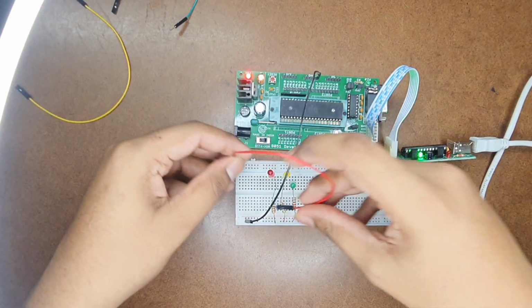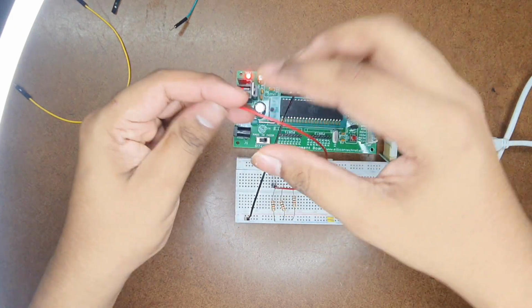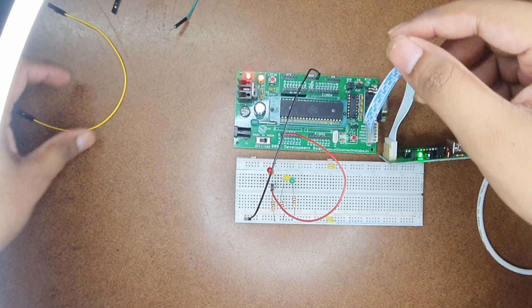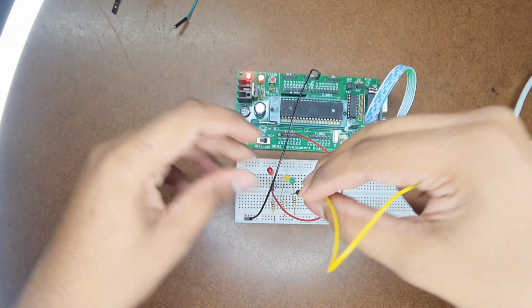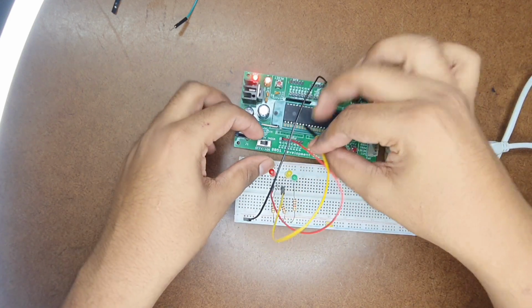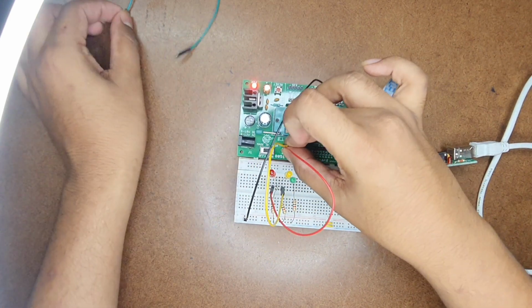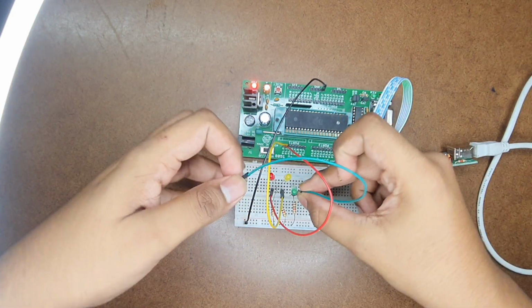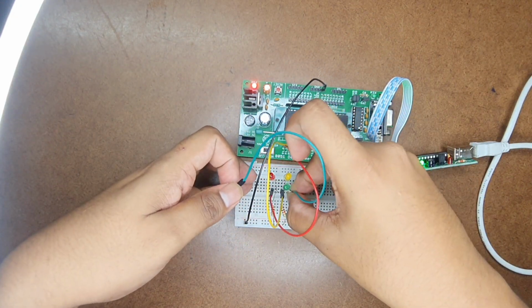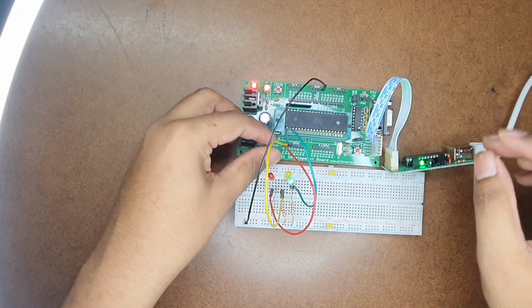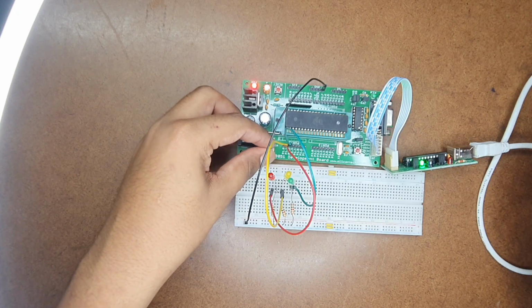Now first the red LED should be connected to pin 1.0. Then your yellow LED should be connected to pin 1.1. And last, your green LED should be connected to pin number 1.2. Okay.